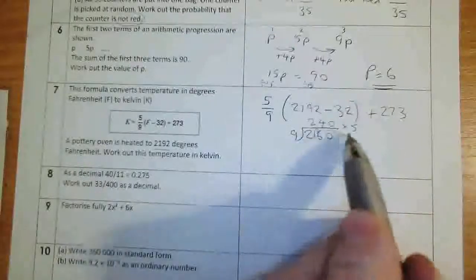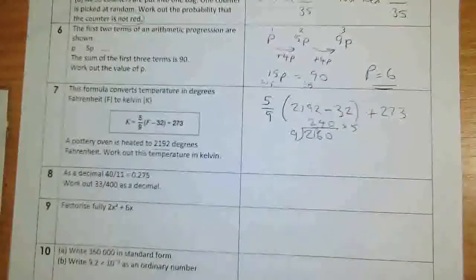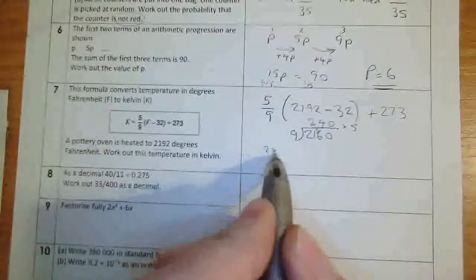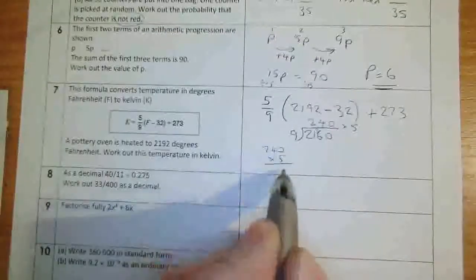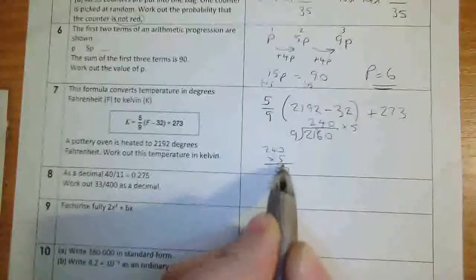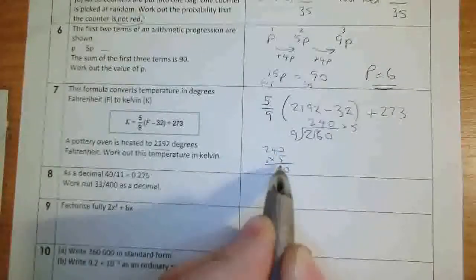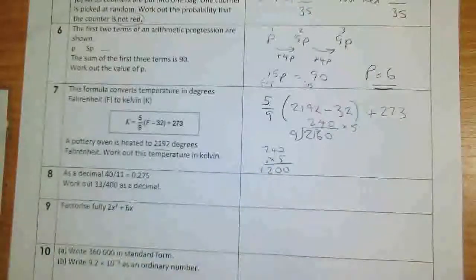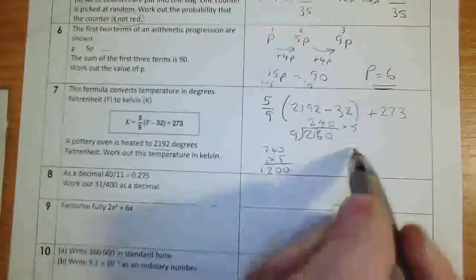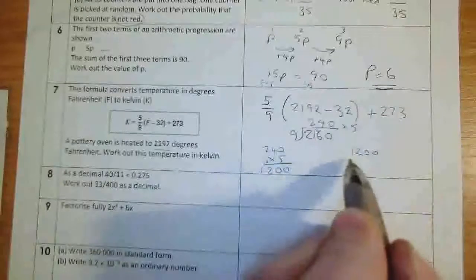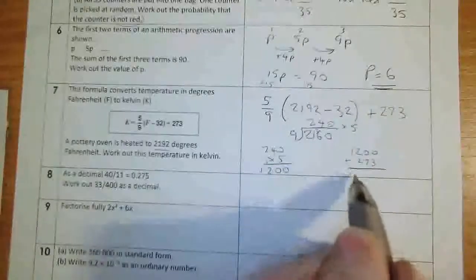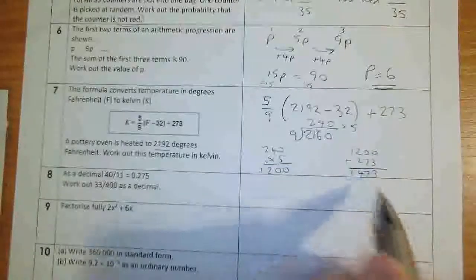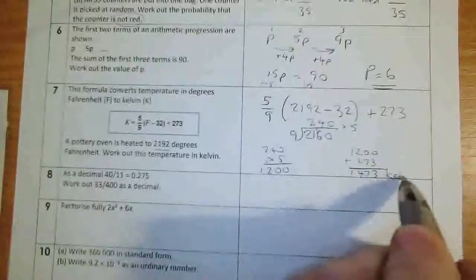We then multiply 240 times 5. 5 zeros are 0, 5 fours are 20, 2 5s are 10, plus the 2, 1200. Finally, we need to add the 273, 1473 Kelvin.